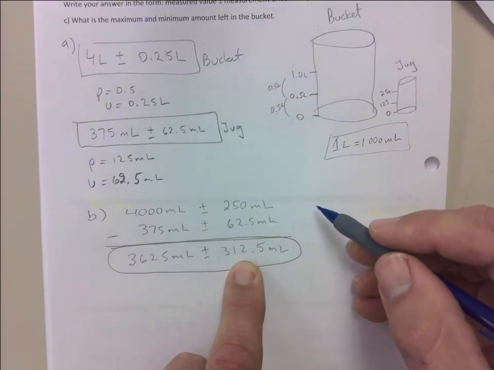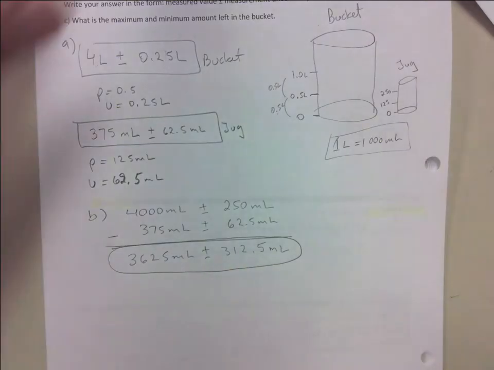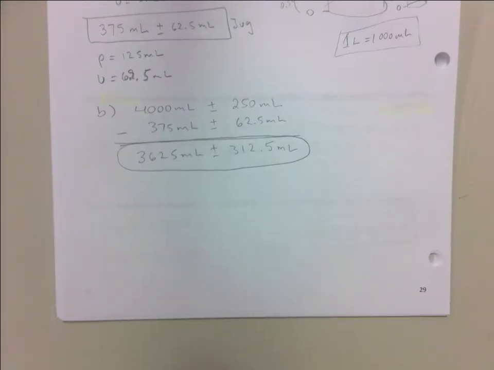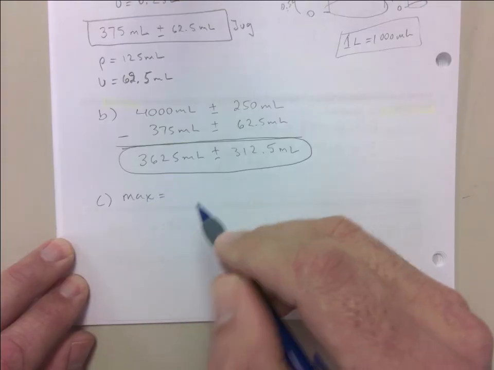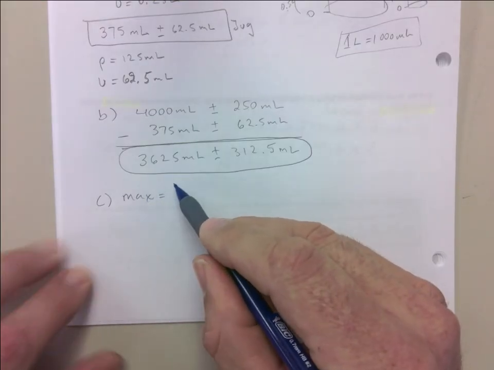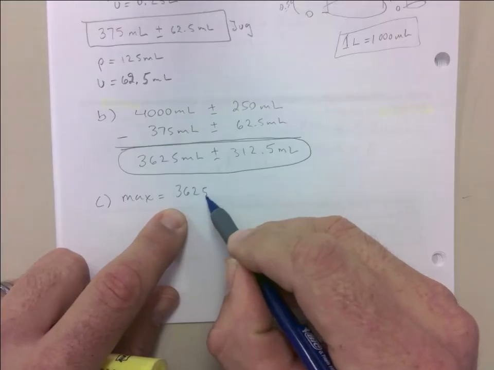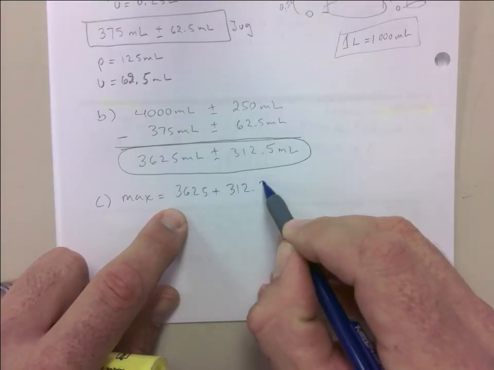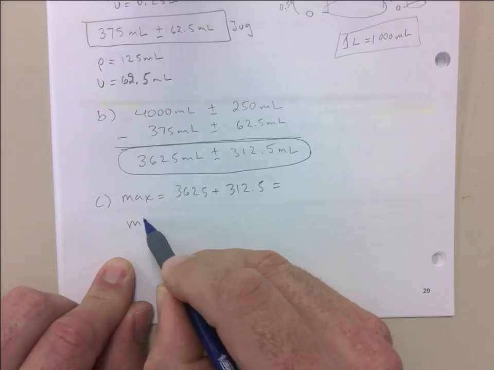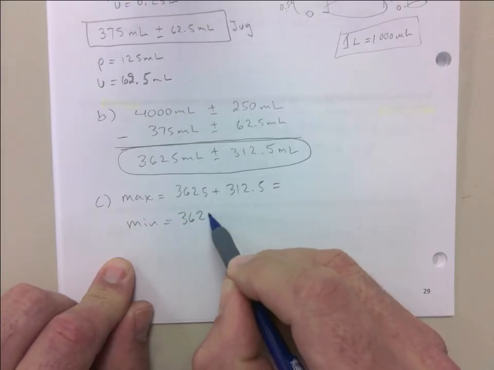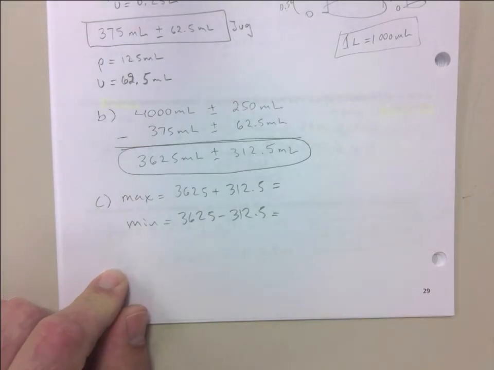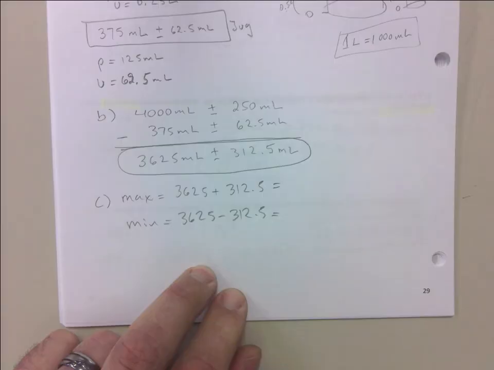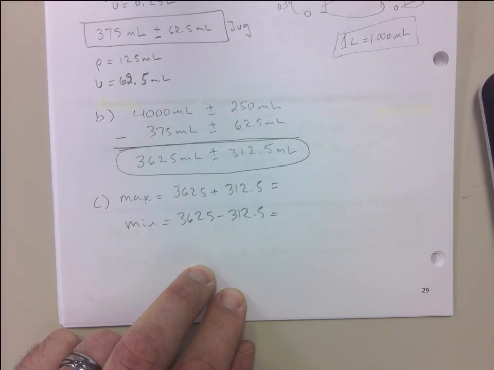C, what's the maximum and minimum amount left in the bucket? To get the max, we go 3625 plus 312.5. To get the min, we go 3625 minus 312.5. I don't know what happened, my key doesn't seem right on this one.